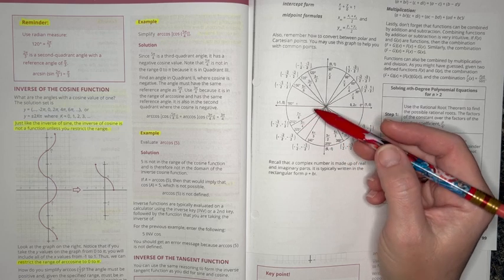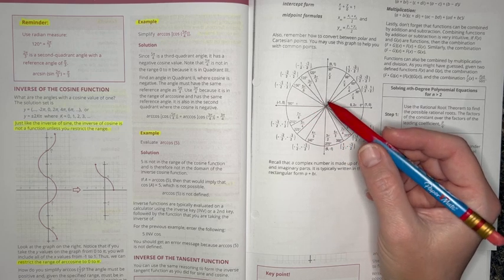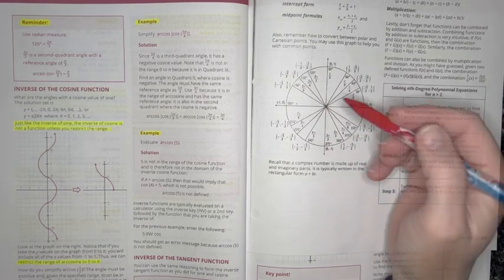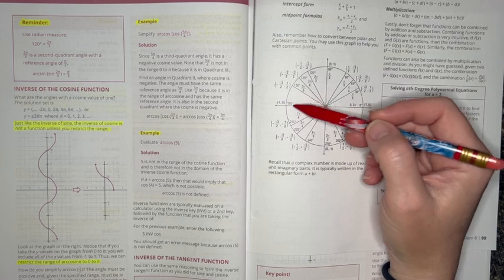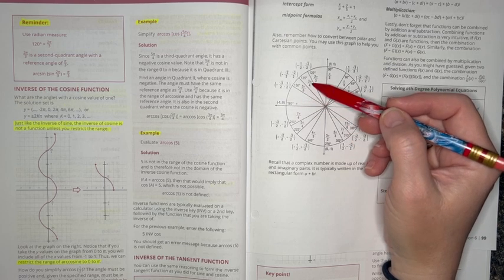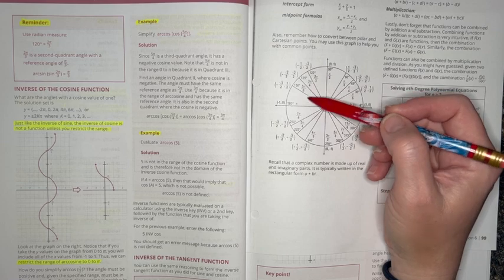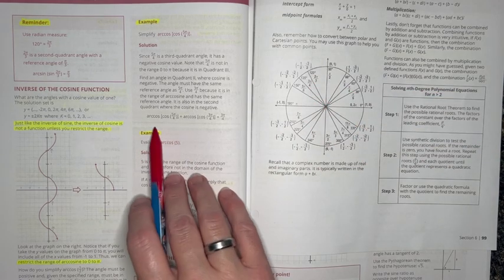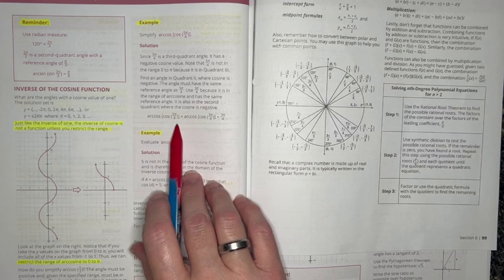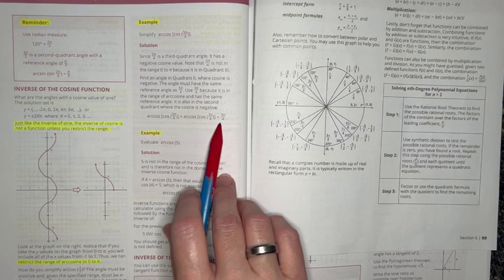Now, to find the positive angle, we start at pi, which is 4 pi over 4, and take 1 pi over 4 away. So now we're at 3 pi over 4. So the arc cosine of the cosine of 5 pi over 4 is 3 pi over 4.